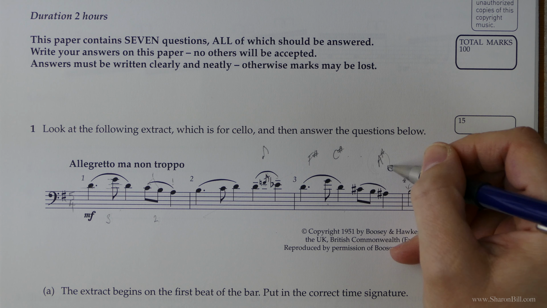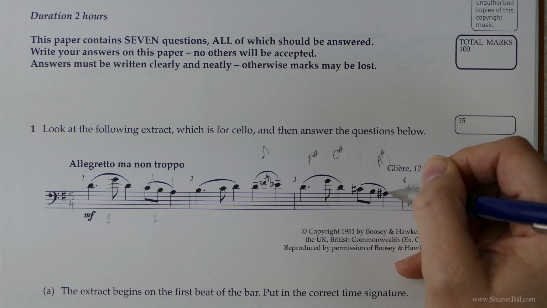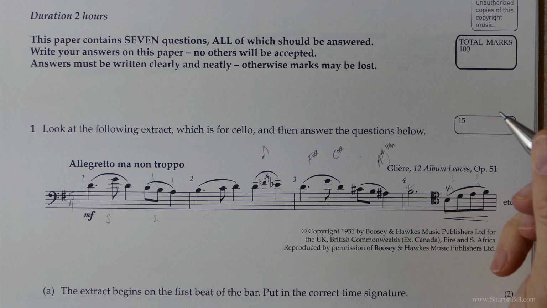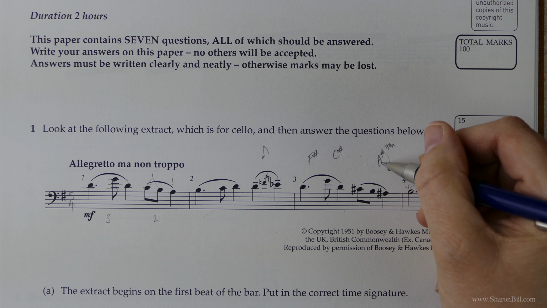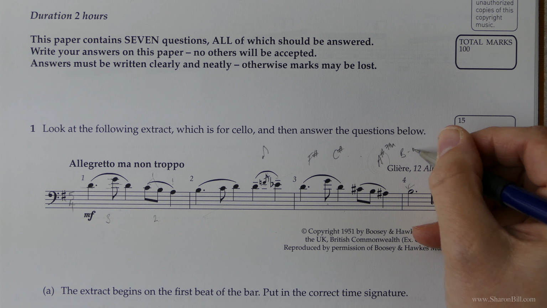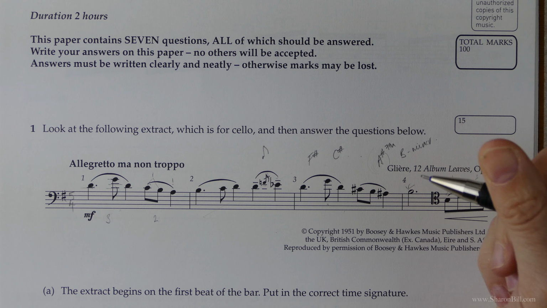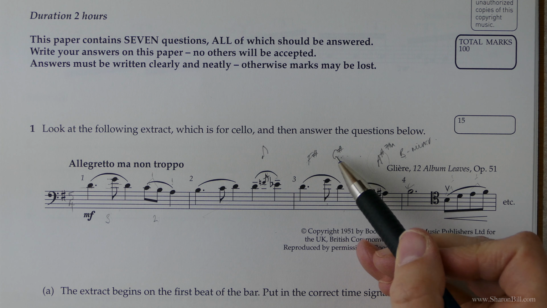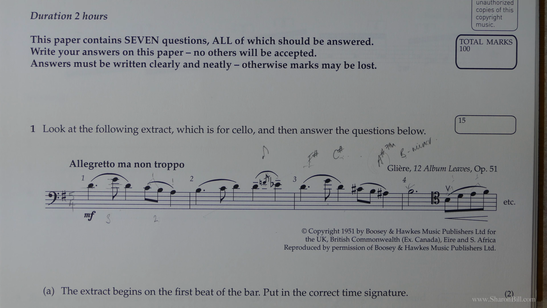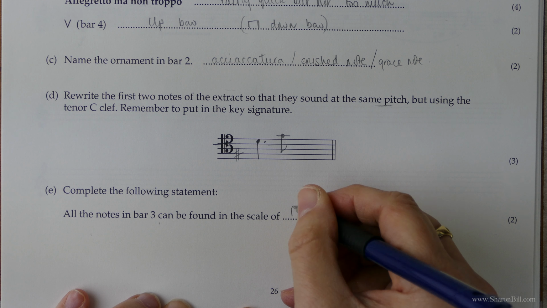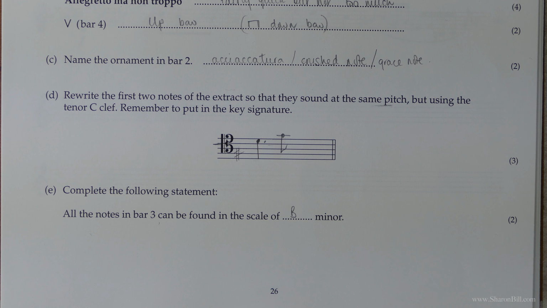And so the only way we can explain this A sharp as part of a key is to think of it as a raised 7th accidental. So if A sharp is the 7th, 1 step up from that is B, which would be B minor, and that makes sense because B minor is related to D major and has a key signature of F sharps and C sharps. So we can say with full assertion that that is B minor, and that's the end of that question.